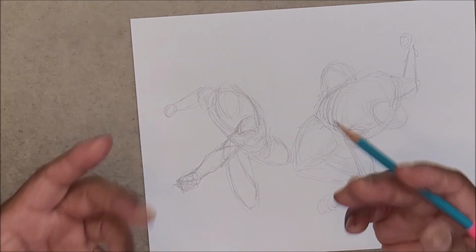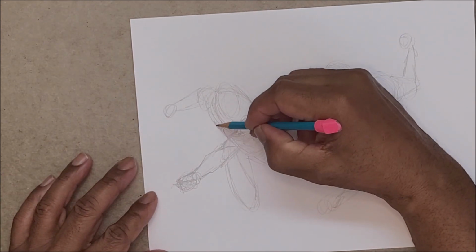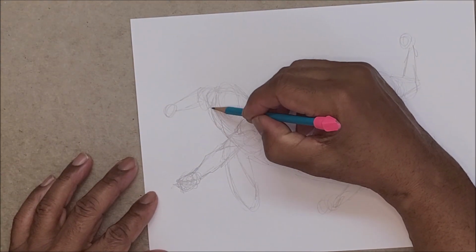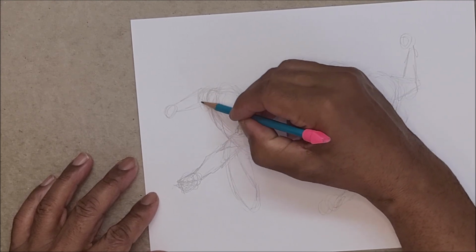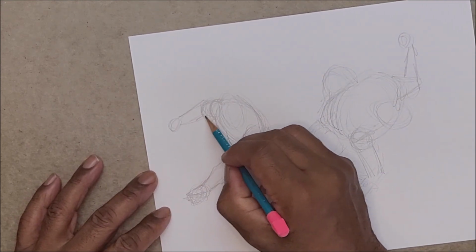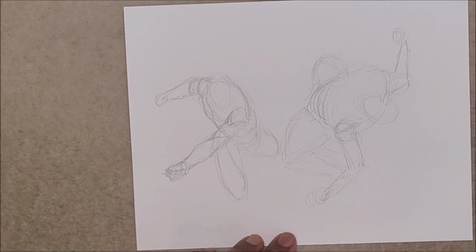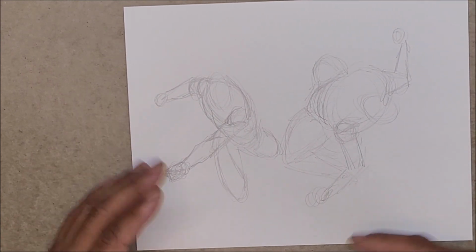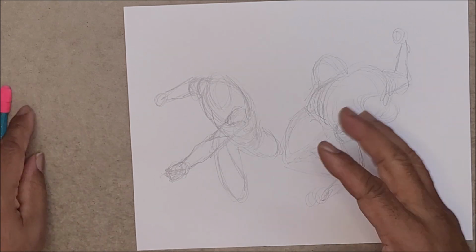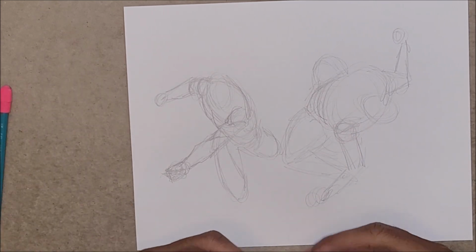And yes, I'm drawing with a pencil because I have my overhead light, so there should be no glare. Usually there's a lot of glare when I draw with a pencil. So let me go to my little setup and show you guys how I came up with this, or how you can come up with a fight scene.